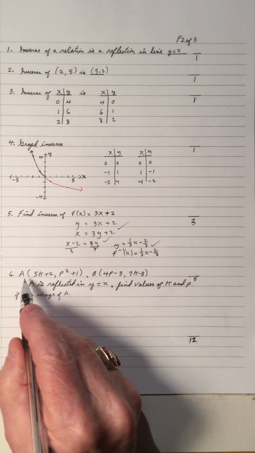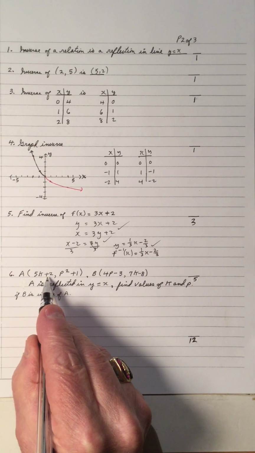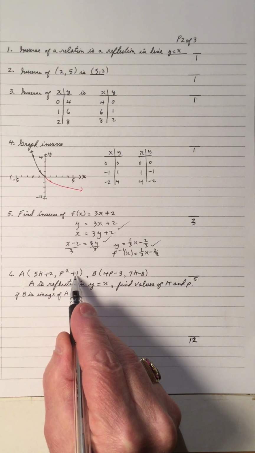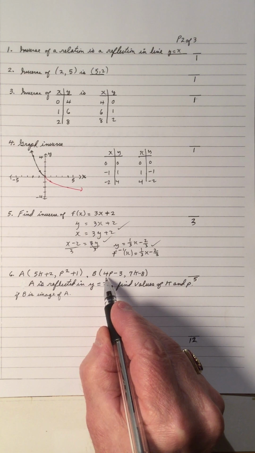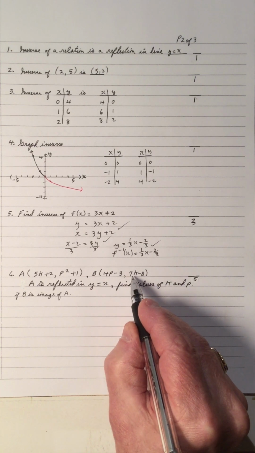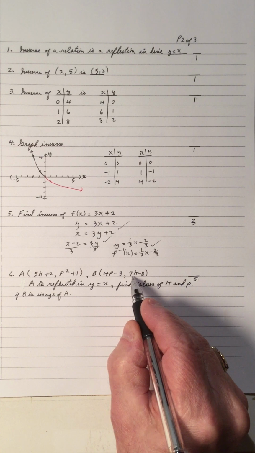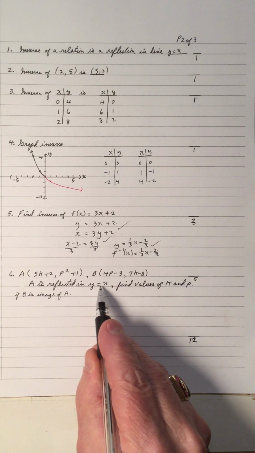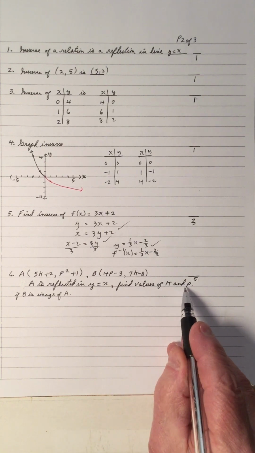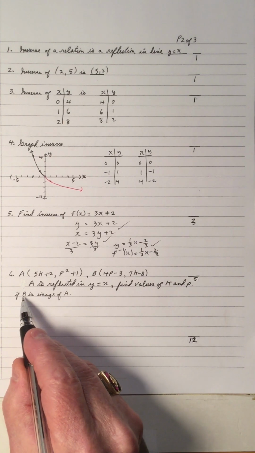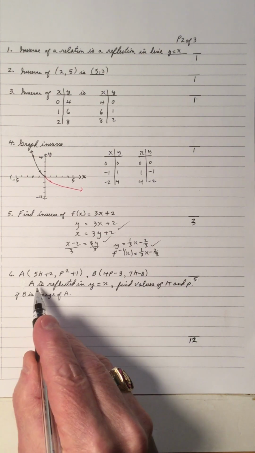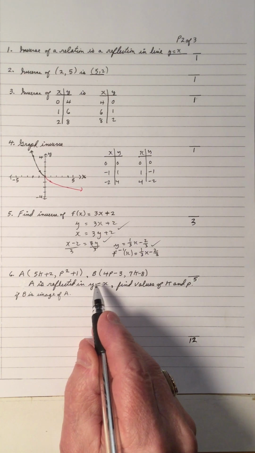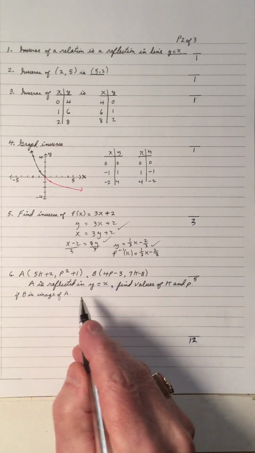Number 6, A has 5k plus 2 for the x coordinate, p squared plus 1 for the y coordinate. B is 4p minus 3, and that's the x coordinate of B, and 7k minus 8 is the y coordinate of B. And it says A is reflected in the line y equals x. Find the values of k and p if B is the image of A. So when you reflect A in this line, it's doing the inverse. So A and B are the inverse of each other.